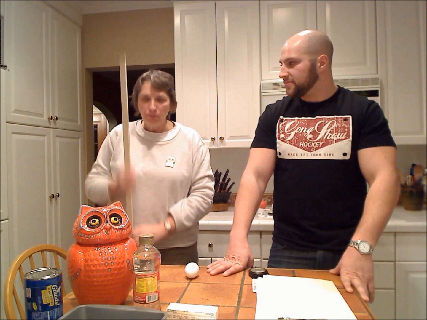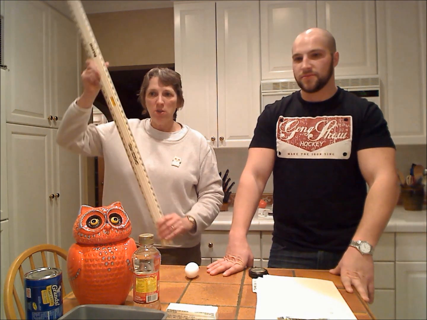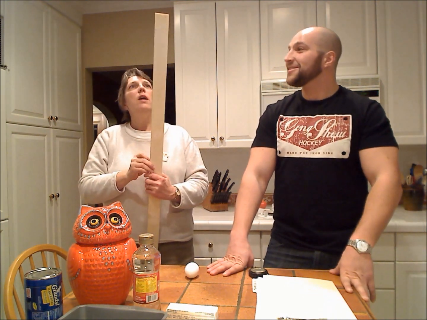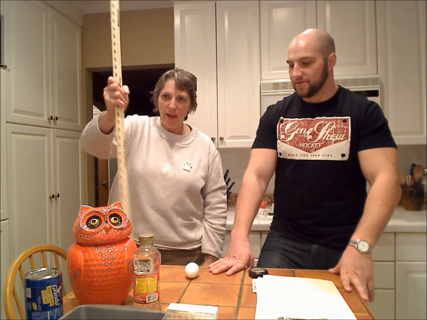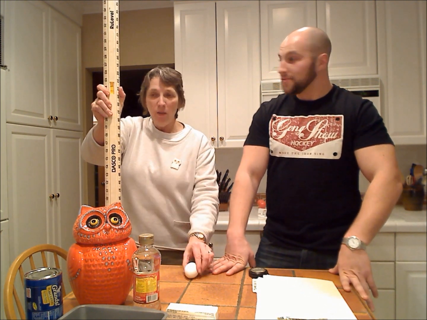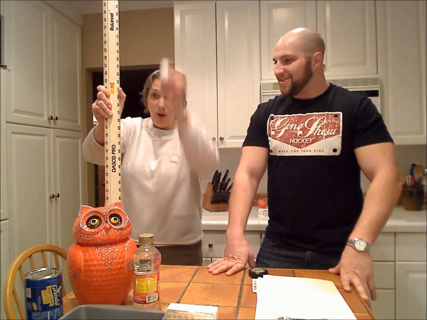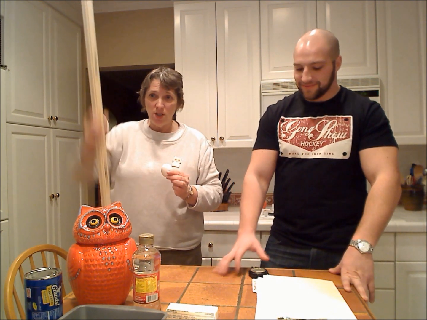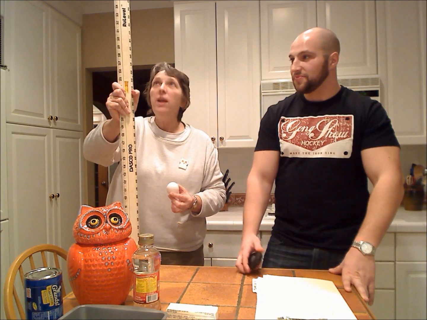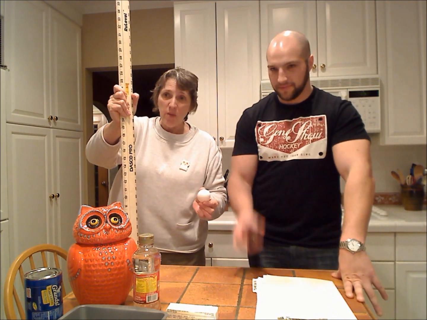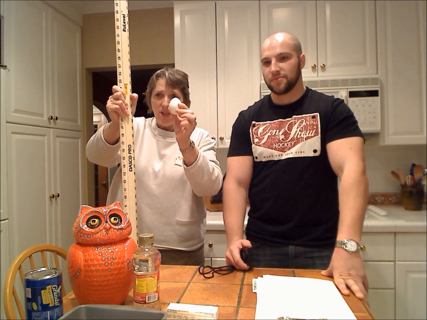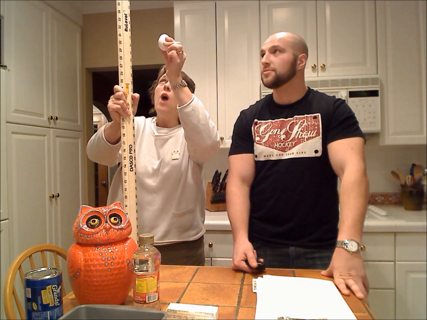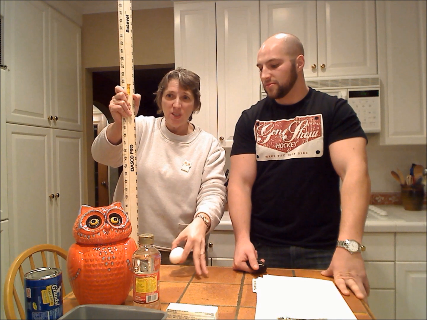But what we're going to do, and Zach's going to assist me here, is we've got this ruler, it's bigger than a yardstick. It's 48 inches, and I'm going to put it at the top on my counter here. I'm going to drop this egg from the top of this 48 inches, and Zach's going to time it. We're going to try to get how fast an egg drops from 48 inches before it goes splat.